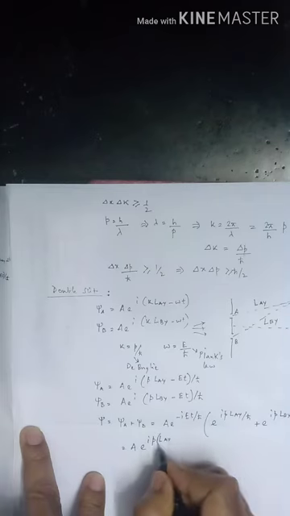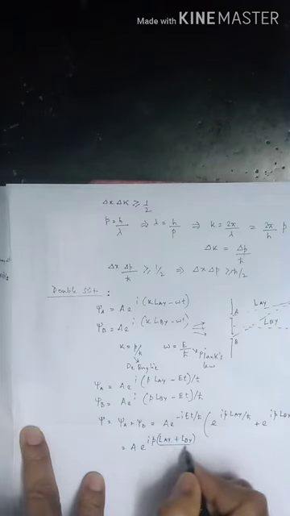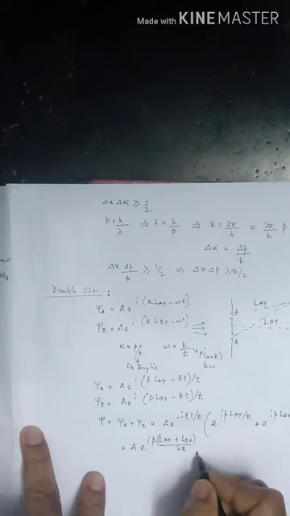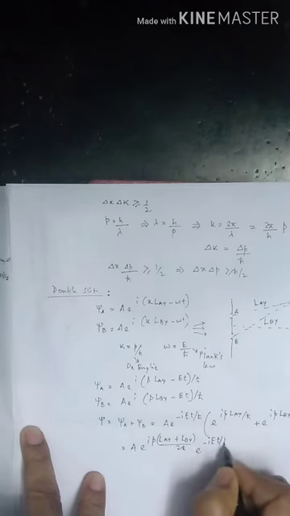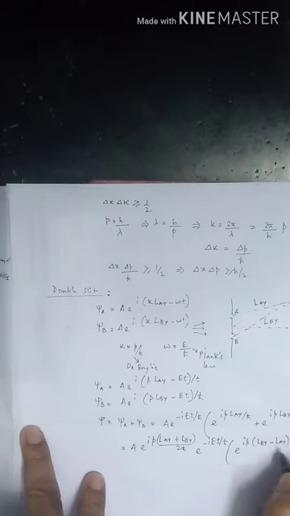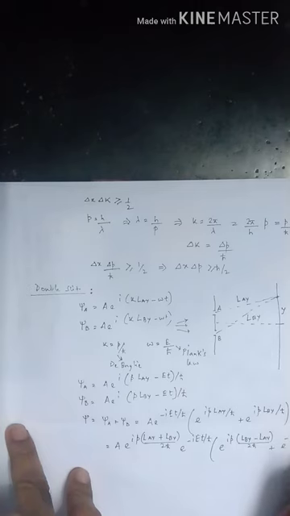And if one takes common A e to the power i p of L_A y plus L_B y by 2 h cross, and multiplied by e to the power minus i E t by h cross, then what we are left with is something like e to the power i p of L_B y minus L_A y by twice h cross plus e to the power minus i p into L_B y minus L_A y by twice h cross.